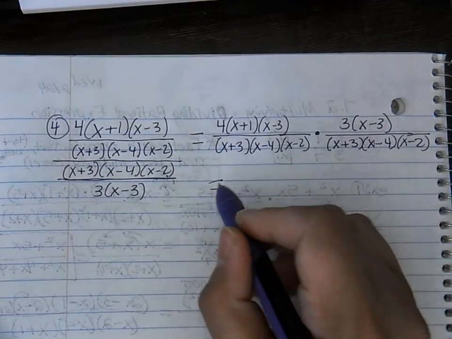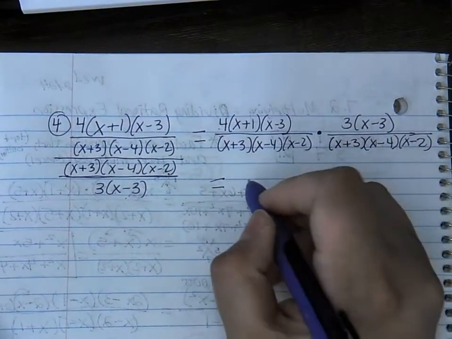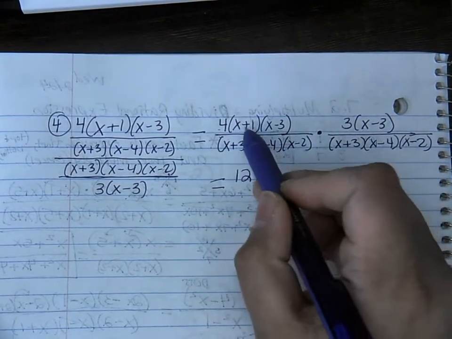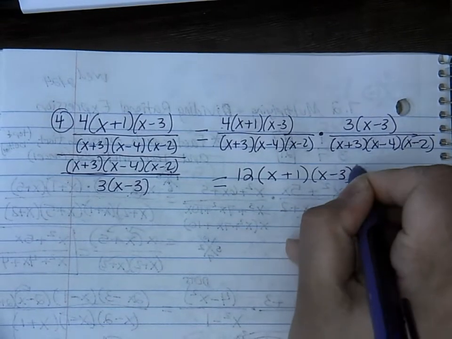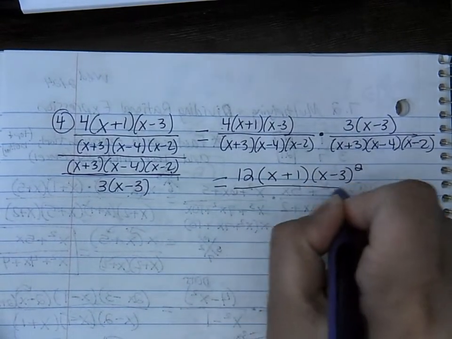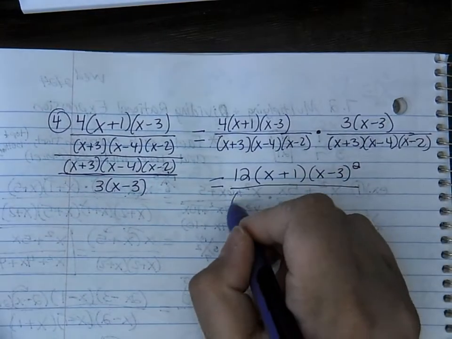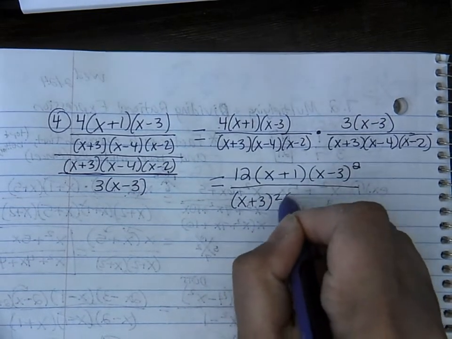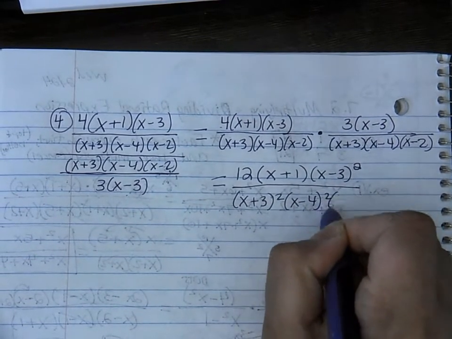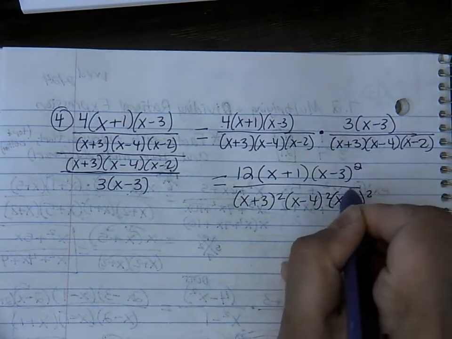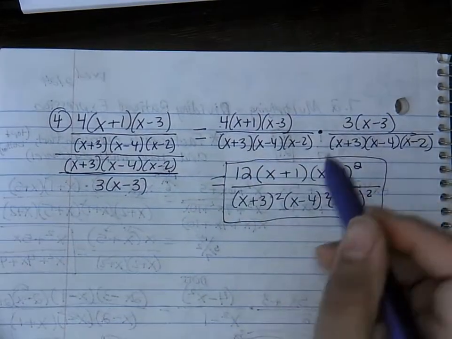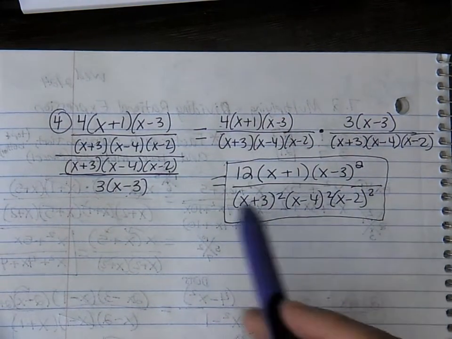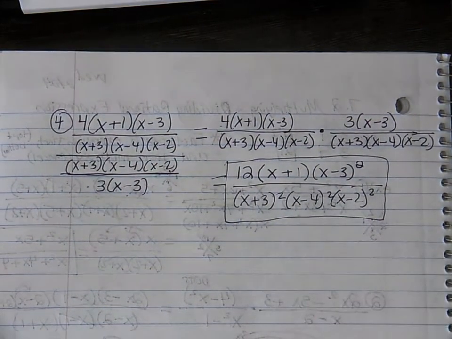The final answer actually looks like this: 4 times 3 is 12. For the numerator, I have x plus 1, and this x minus 3 repeats itself, so I put a little squared. And then for the denominator, we can just write x plus 3 squared, x minus 4 squared, and x minus 2 squared. I do not expect you to have to multiply all of those using FOIL or box method. That would take forever. So this is how you could leave your final answer.